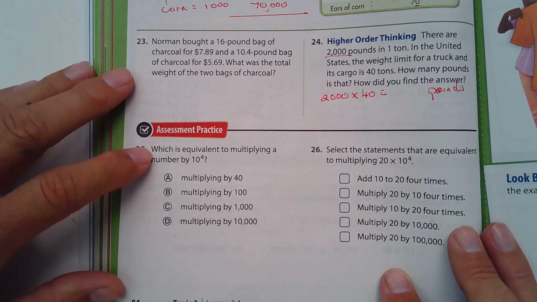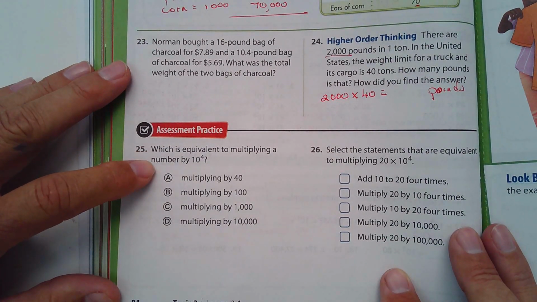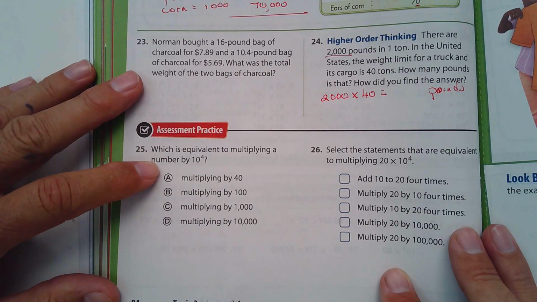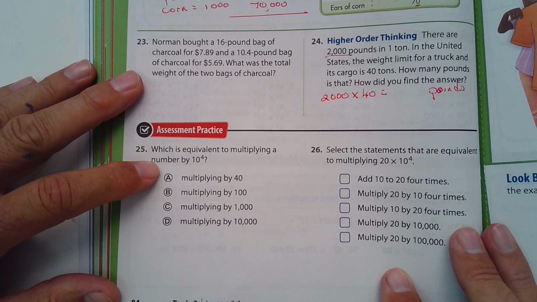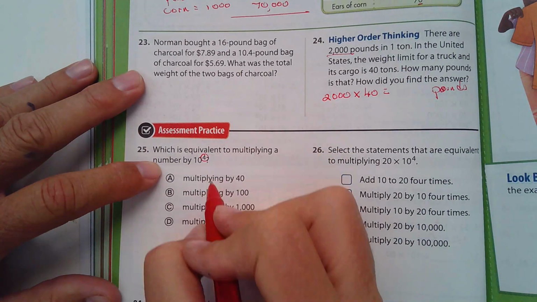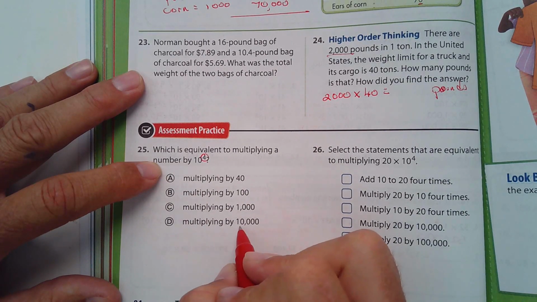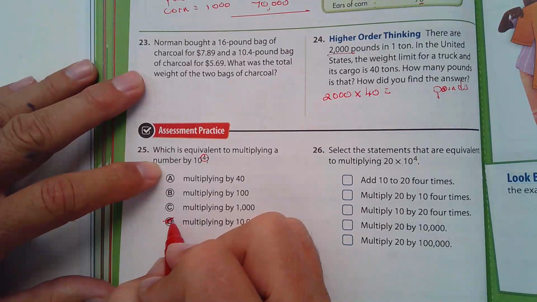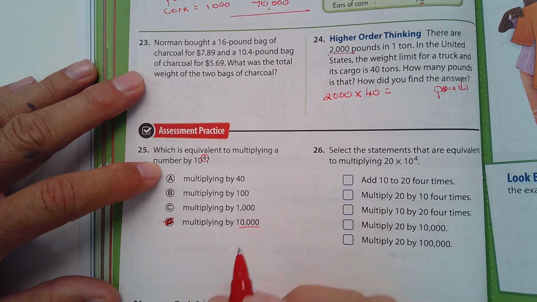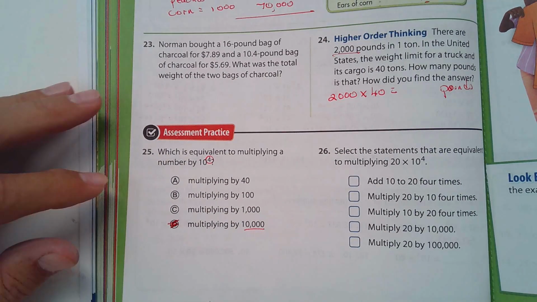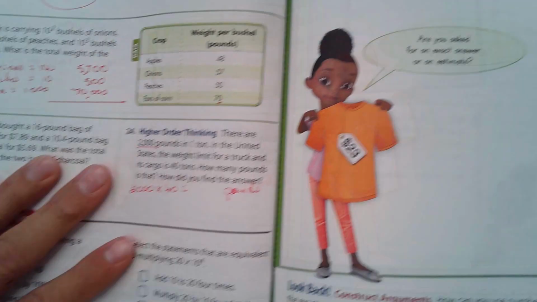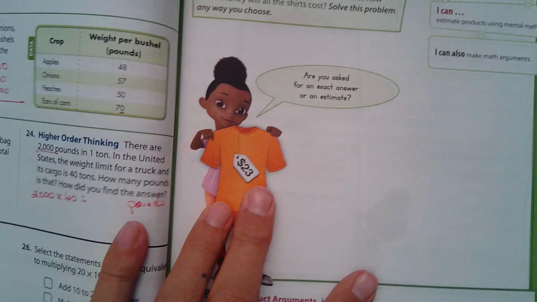Which is equivalent to multiplying a number by 10 to the fourth? How many is 10 to the fourth? How many zeros do you have? 1, 2, 3, 4. All right, that's it for your homework help. Next one is 3-2. I think you guys are good to go.